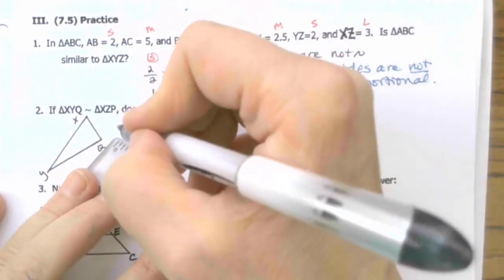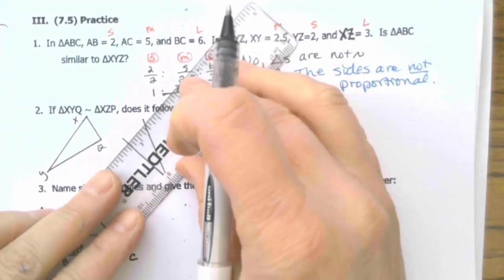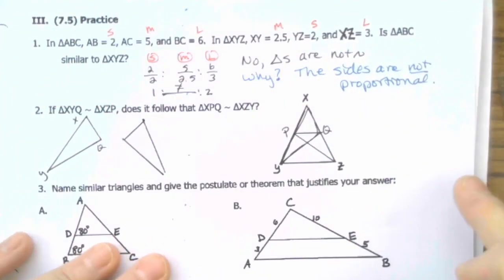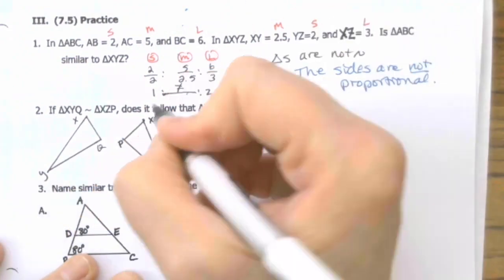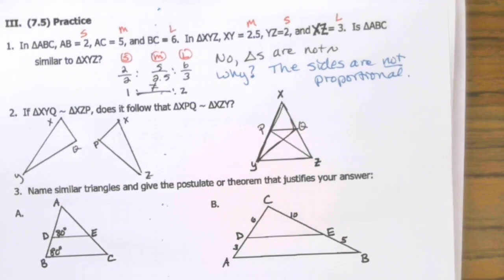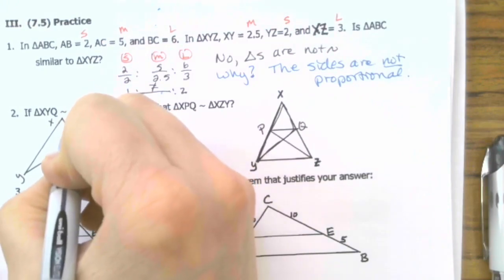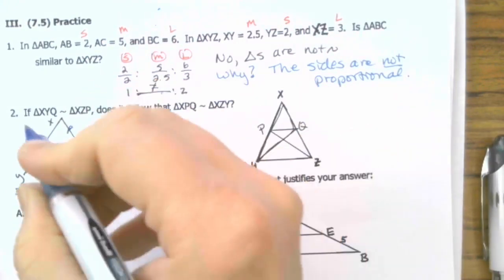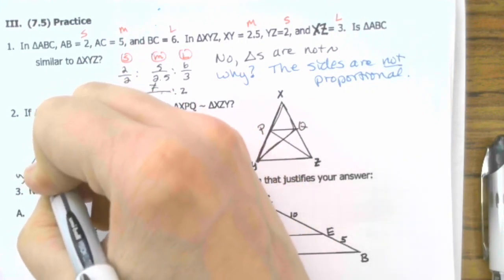Okay, so identical triangle looking, just pointed the other way. And that is PXZ. If those two are proportional, small sides, medium sides, long sides, three pairs.